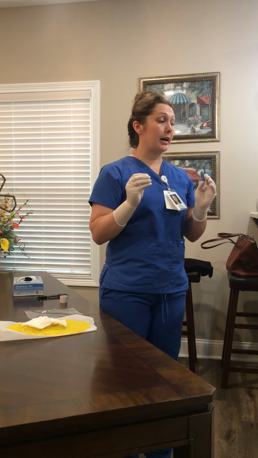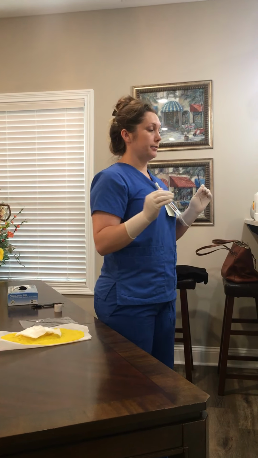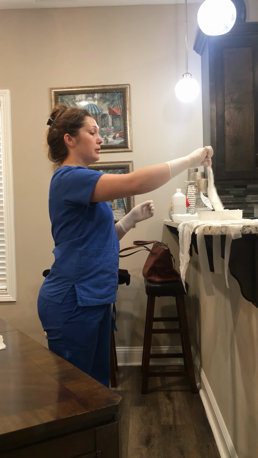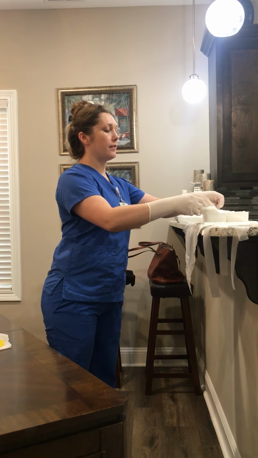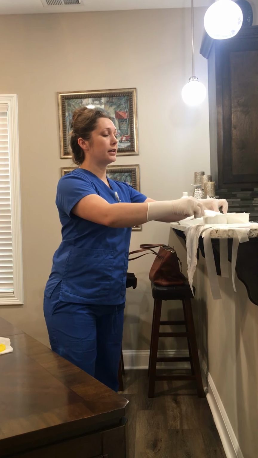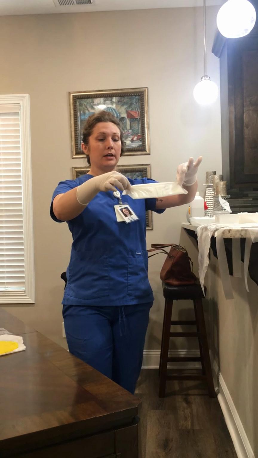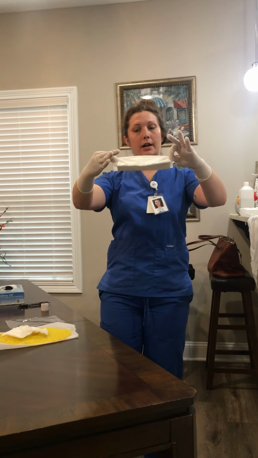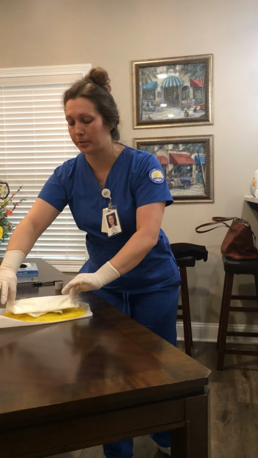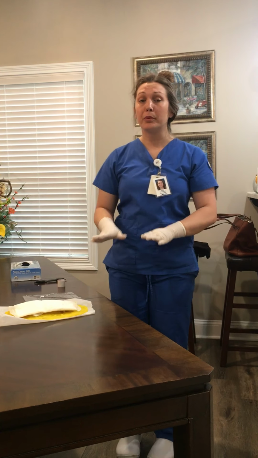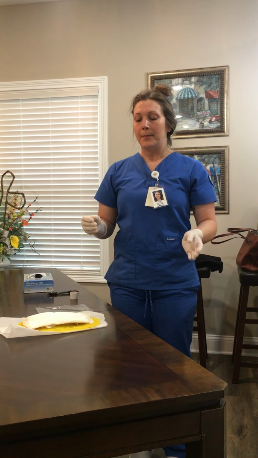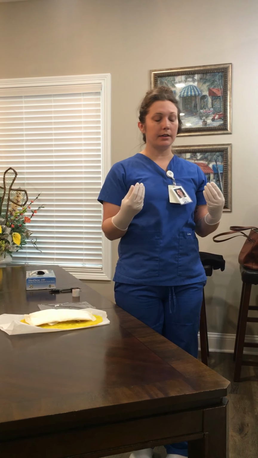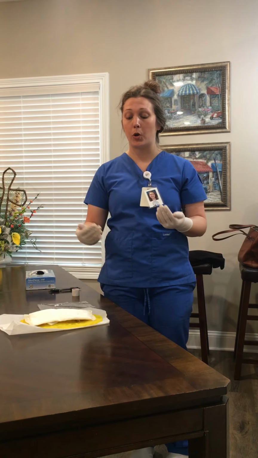And now I can apply my ABD pad. I'm just gonna reach into my sterile field to grab my ABD pad. The ABD pads have a blue flap on it that helps you grab it, and that also notifies you that that's the top, blue, the sky, so that should go on top. And you're just gonna place that over the wound. Once you place it over the wound, you no longer need to be sterile, but I'm gonna keep my gloves on anyways. Now I can place the tape over my wound.